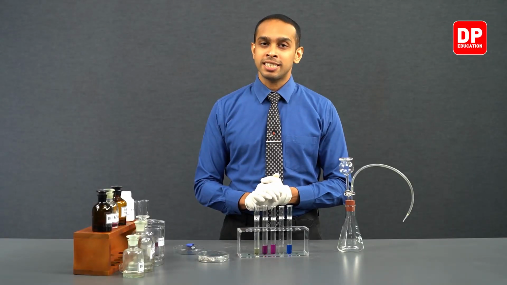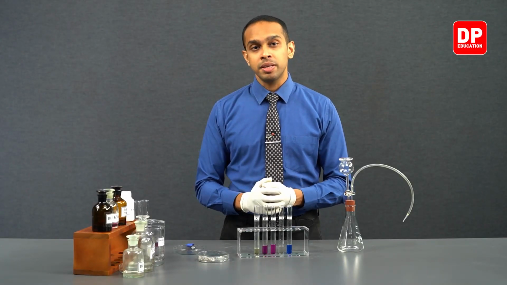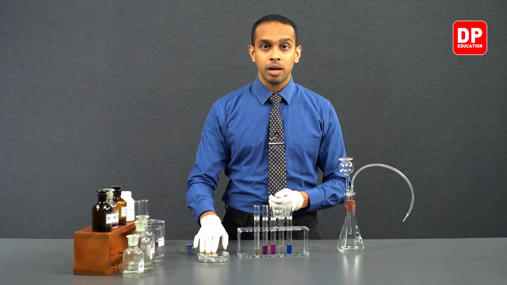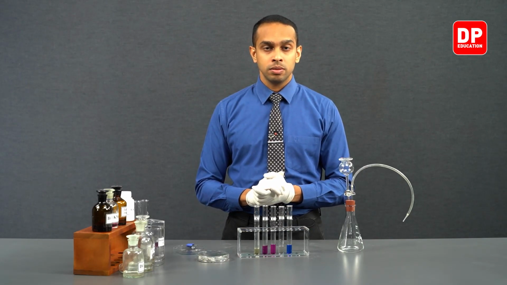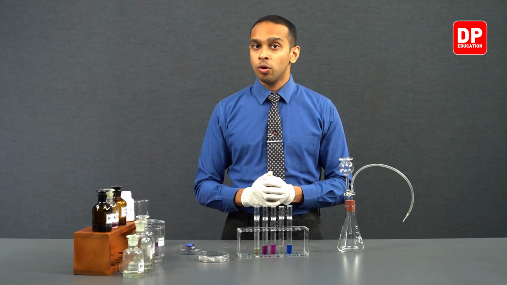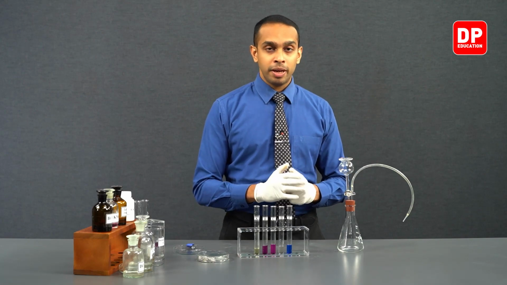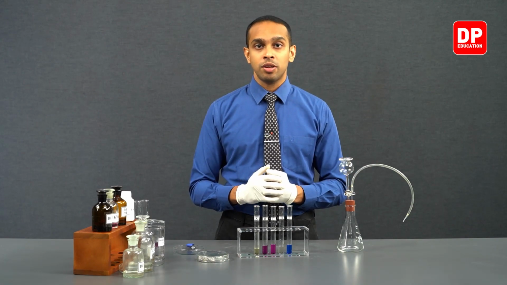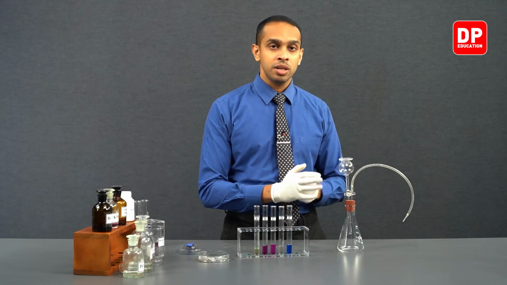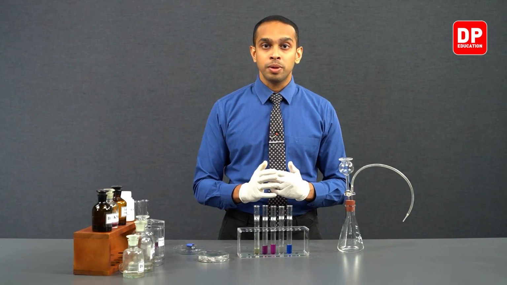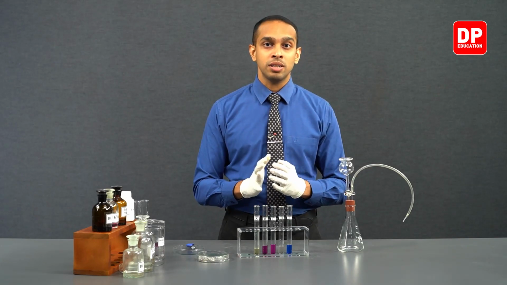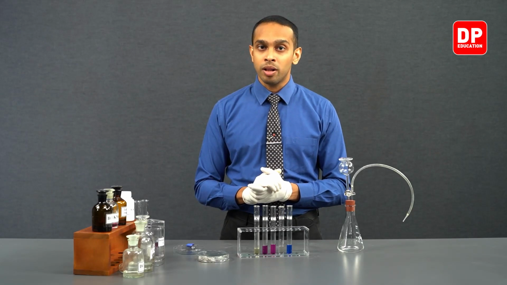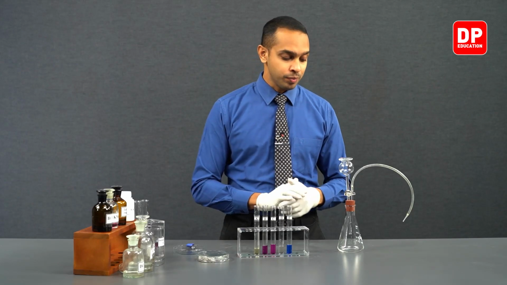Now students, as I mentioned earlier, we will be reacting calcium carbide with water. When we are adding water to calcium carbide, we have to make sure that we regulate the amount of water that we add, so we can use the Thistle funnel to make sure that we add water to calcium carbide in a well regulated manner.